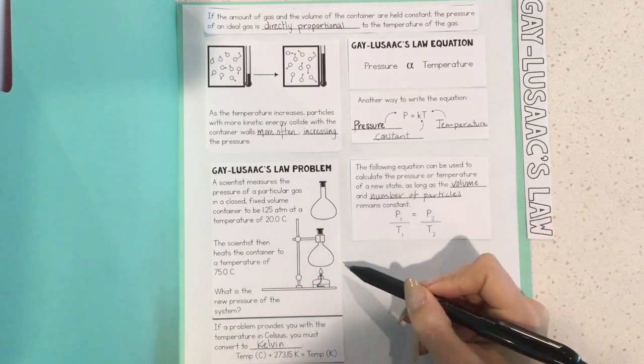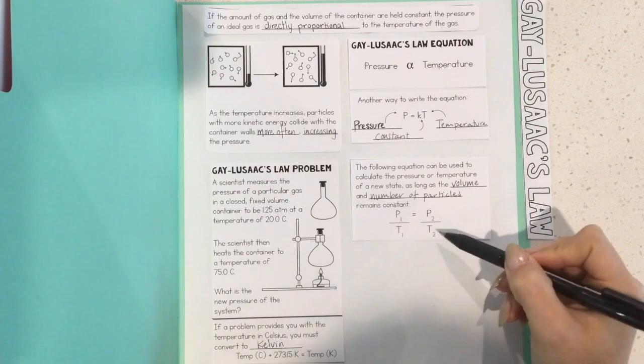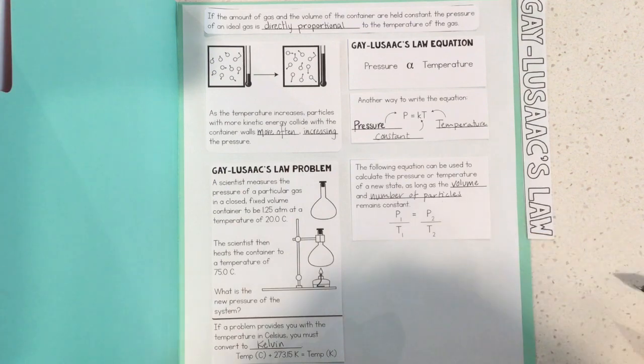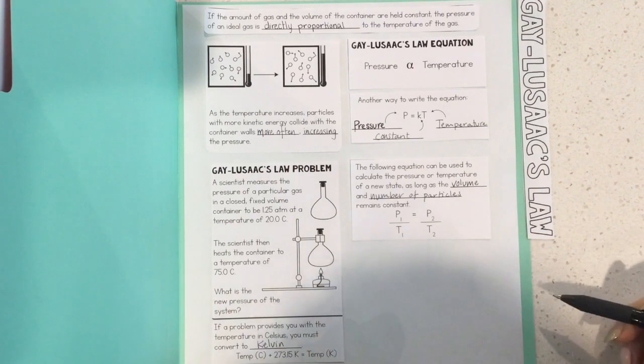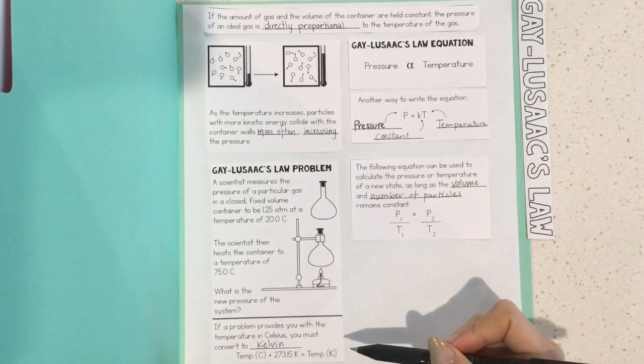The scientist then heats the container to a temperature of 75 degrees C. So we have the final temperature. We could solve for pressure too, or final pressure, the new pressure of the system. Before we can do that, we'll have to convert the temperature to Kelvin.